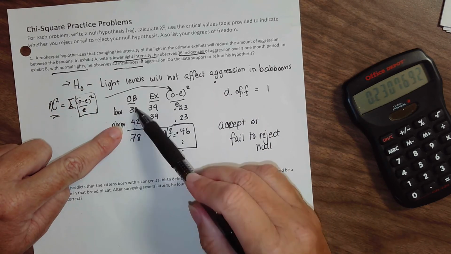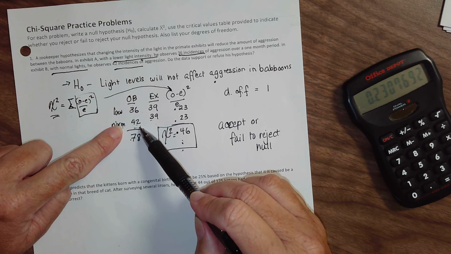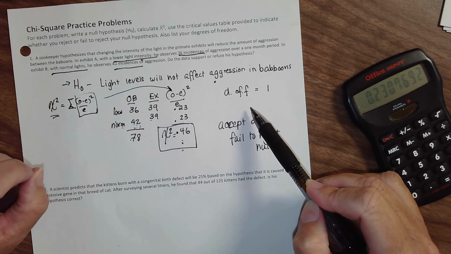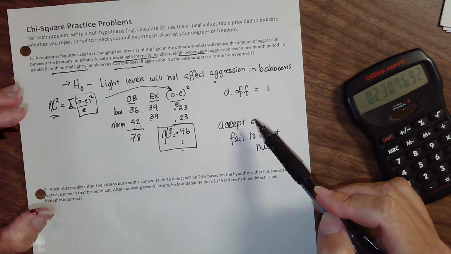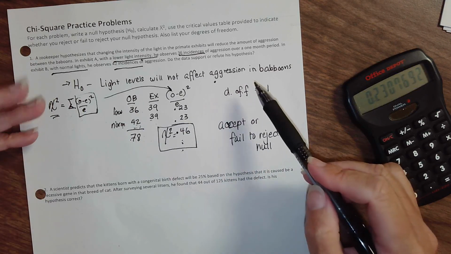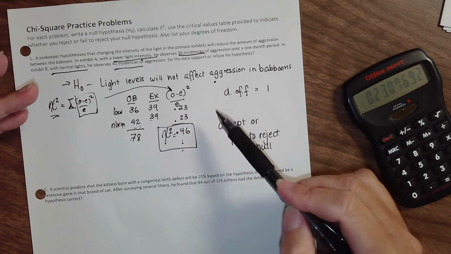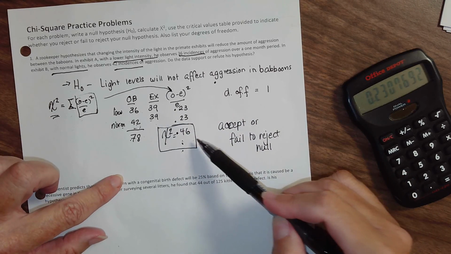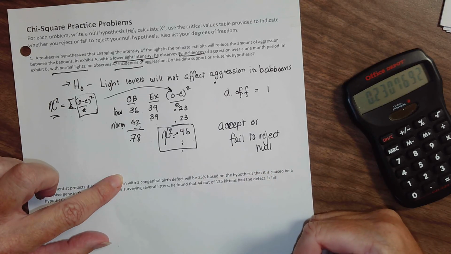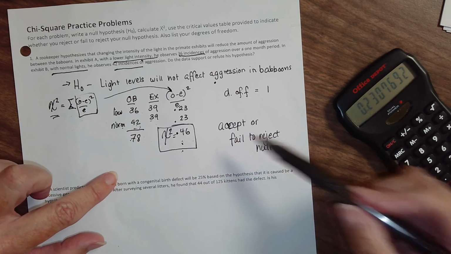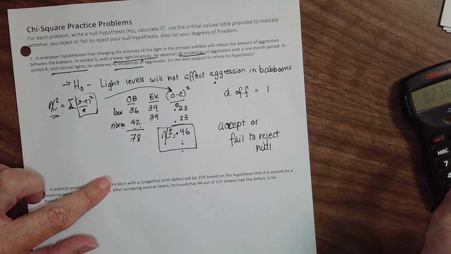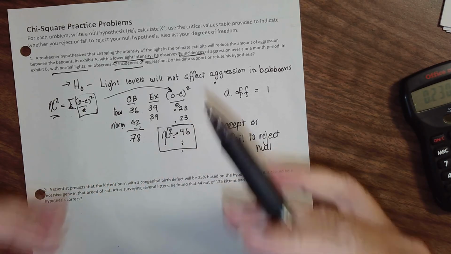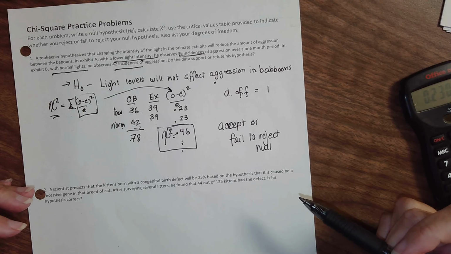Even though initially when we looked at our data it kind of looked like it did, statistically it does not. This gives us a statistical way to determine whether or not light affects baboons. And mathematically it does not. If this chi-square number is lower than your value down there in that table, then you're going to accept the null hypothesis. And I'm accepting the fact that my data show that light levels do not affect baboon aggression. All right, let's look at this next one.